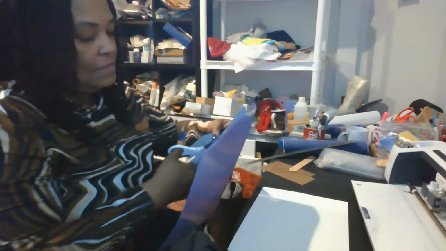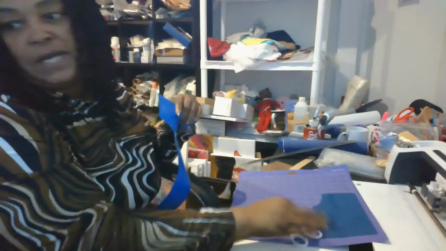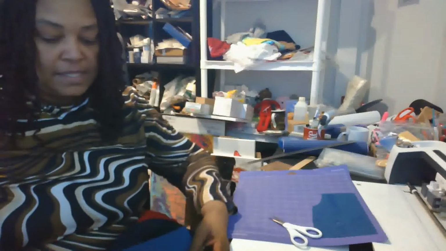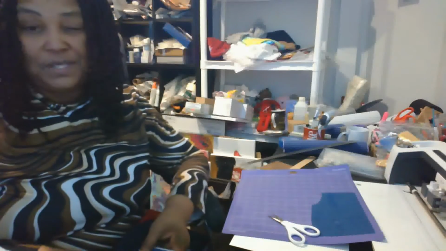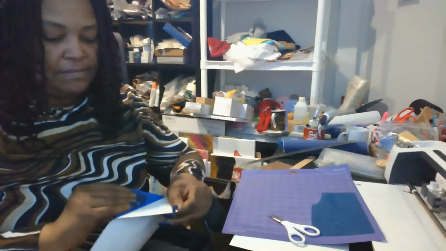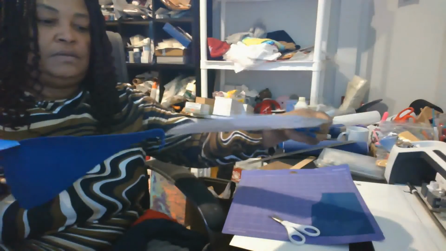Even though this sticky flock feels thinner than that magic flock, I was surprised that it wouldn't cut. It would not cut, because I just thought that because it felt thinner that it would, but it didn't. So at least I was able to salvage this right here and use it for another time.